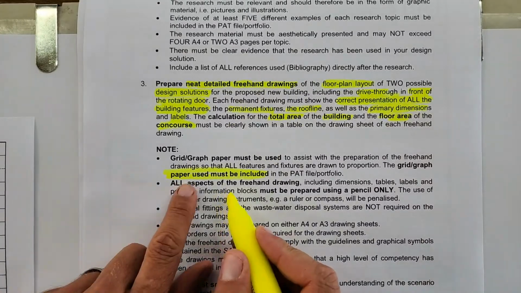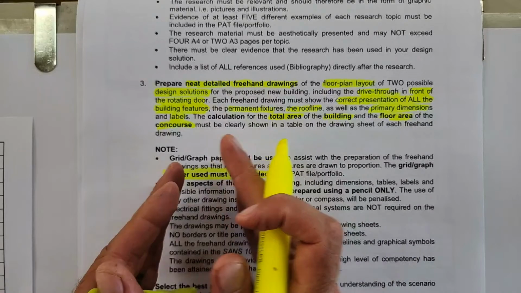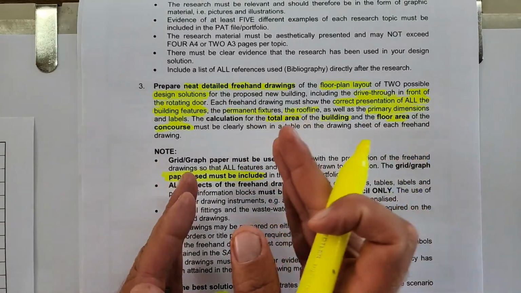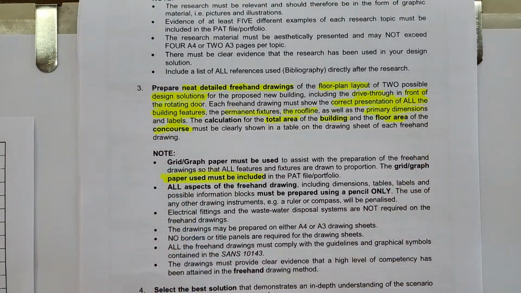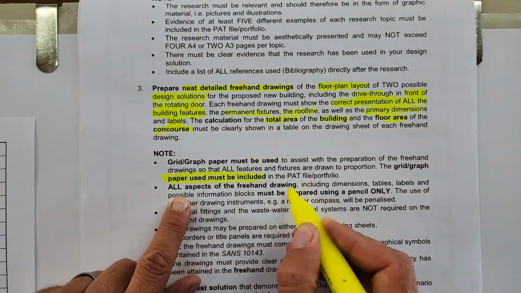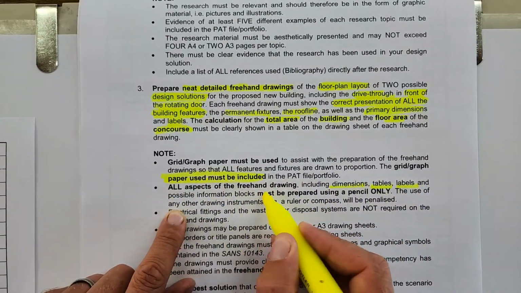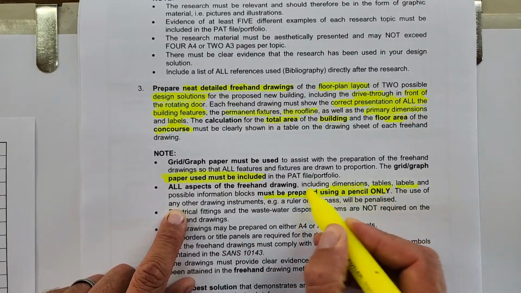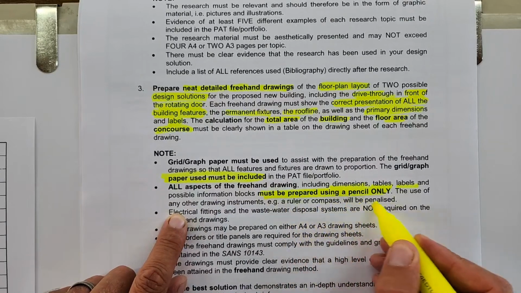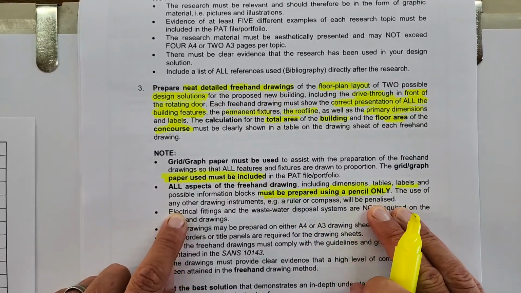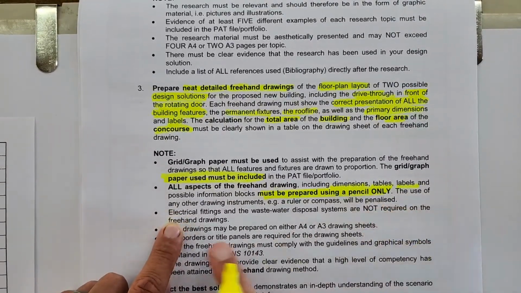Okay, so you must use grid graph paper, and the reason for that is so that the whole drawing is in proportion. The width of the doors are similar all the way through. The sizes that you're using are constant. Okay, all aspects of this drawing, including the dimensions, the tables, the labels, the possible information blocks, must be prepared using pencil only. Okay. The use of any other drawing instruments, ruler, compass, will be penalized. So please do not be tempted to use any other instruments.